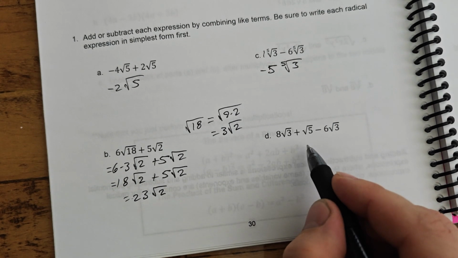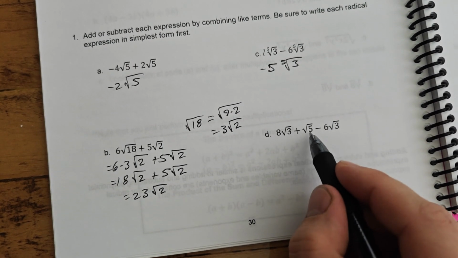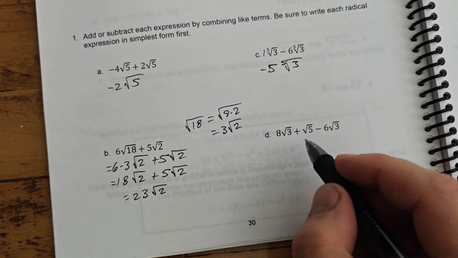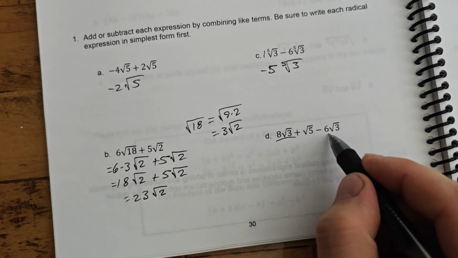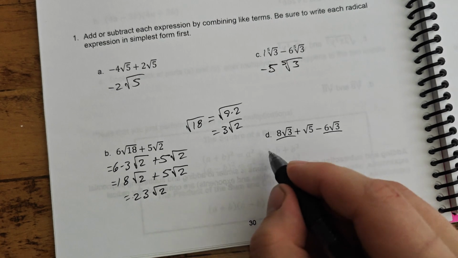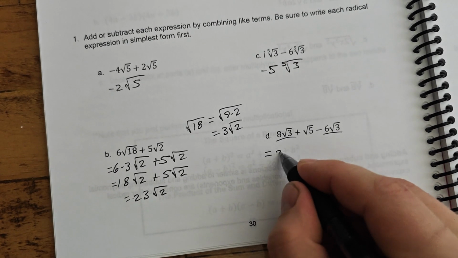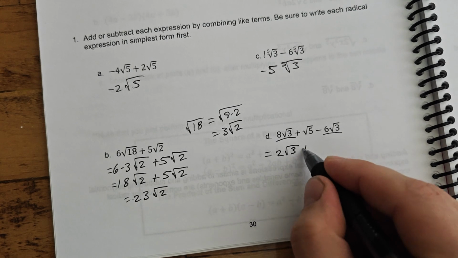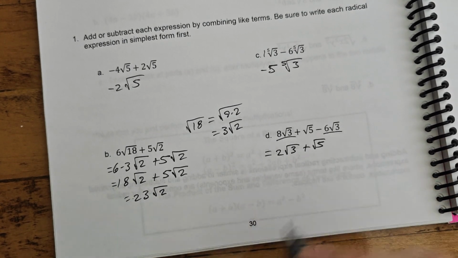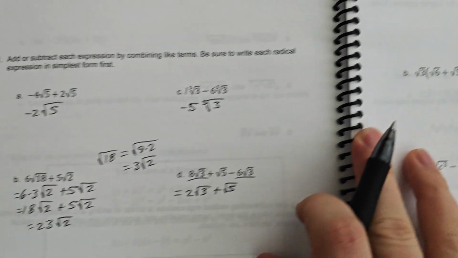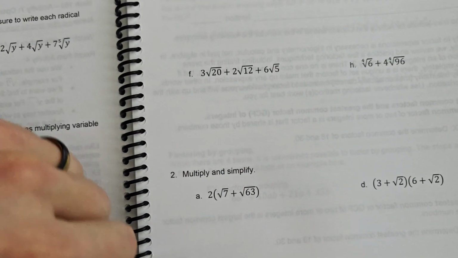Here we've got root 3's and root 5's. We cannot simplify root 5's to look the same as root 3's, so those will never be able to be combined. But we do have root 3's here and root 3's there. Those are the same type of things, so we can combine those. 8 of something minus 6 of something is 2 of something. 2 root 3's plus 1 root 5. Apples plus oranges. They're not the same things, so you cannot combine them.